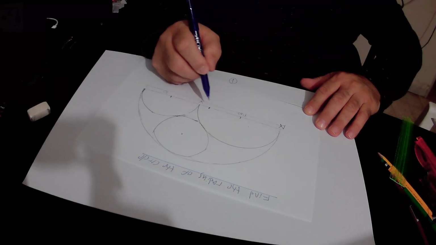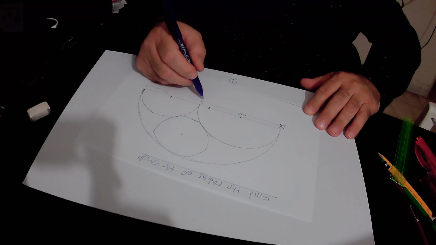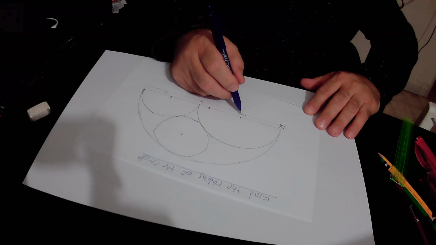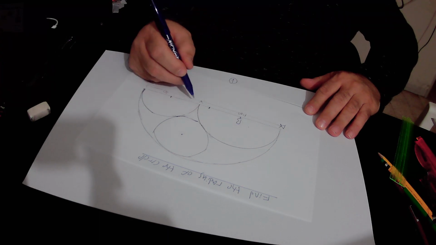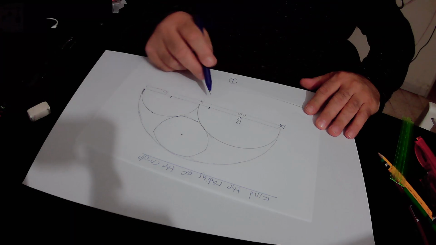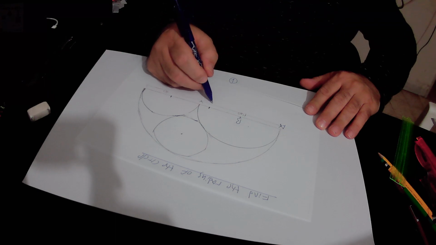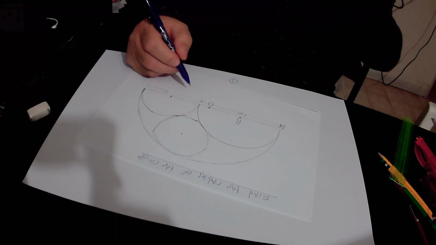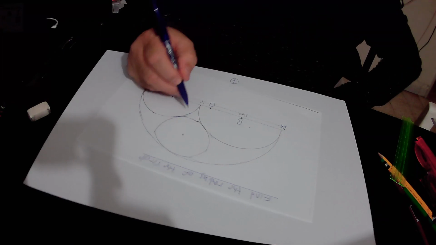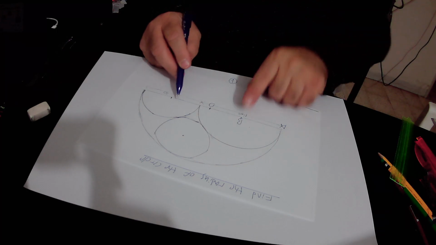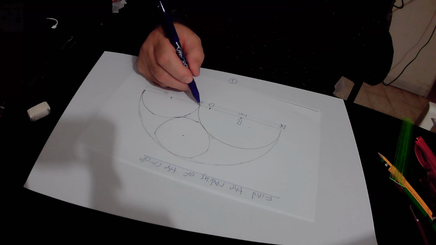The touching point between this semicircle and the biggest semicircle will be defined as A. The center of this semicircle will be defined as B. The center of the biggest semicircle will be defined as O. The touching point between those two semicircles will be defined as D.